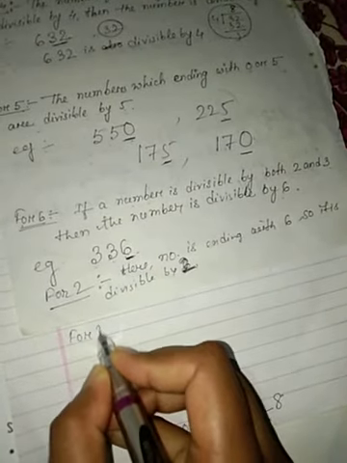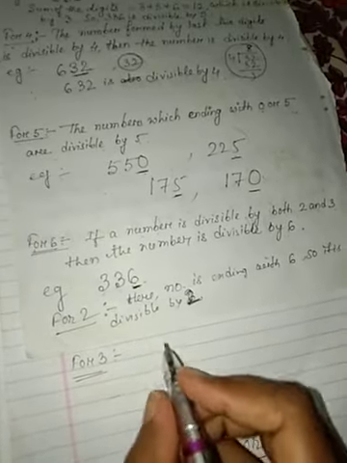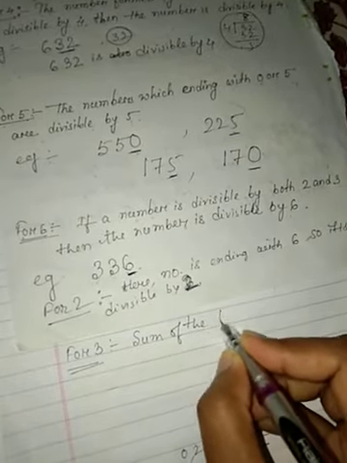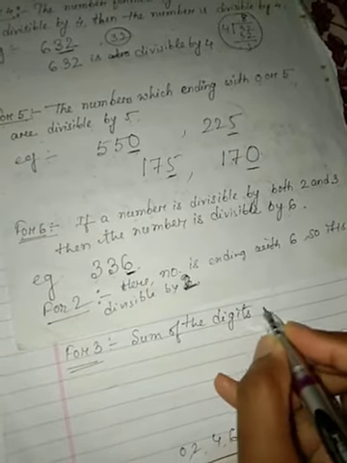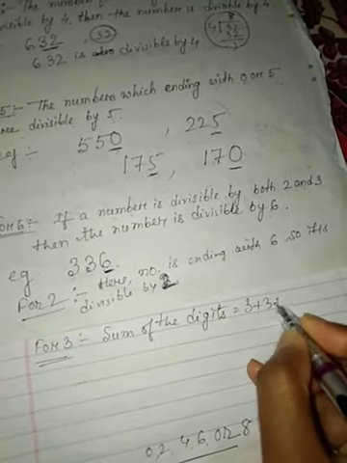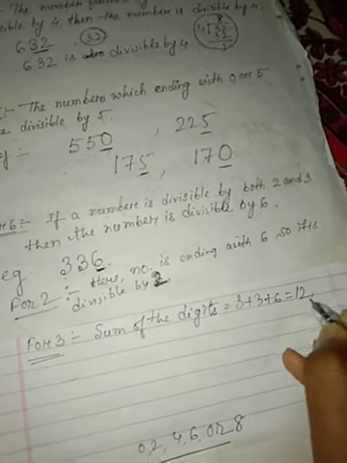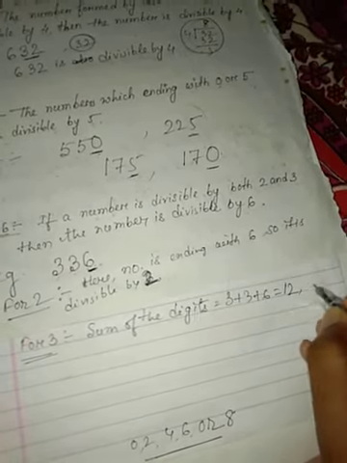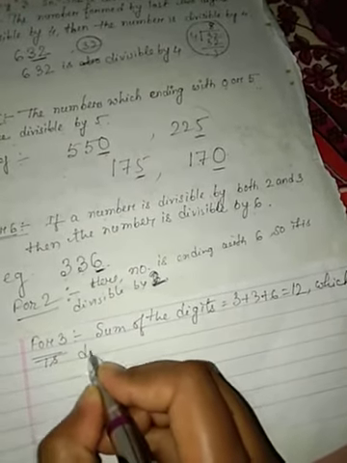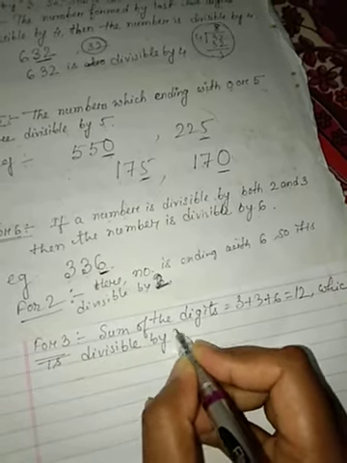For 3, what is the rule? The rule is the sum of the digits. Sum of the digits means 3 plus 3 plus 6, which equals 12. 12 is a multiple of 3. That means it is divisible by 3.